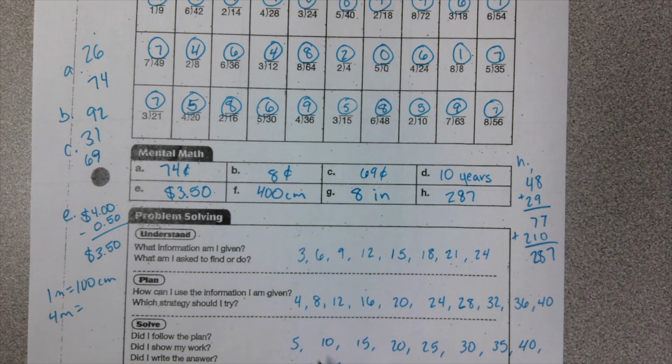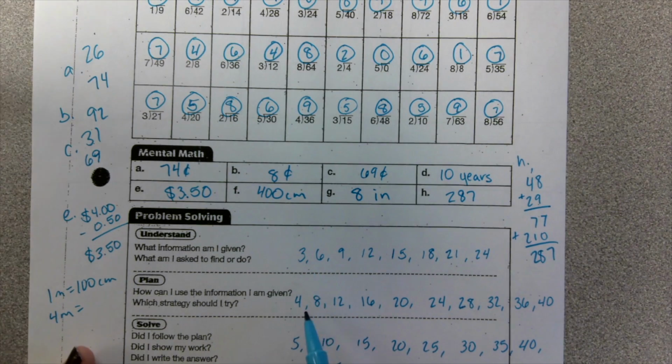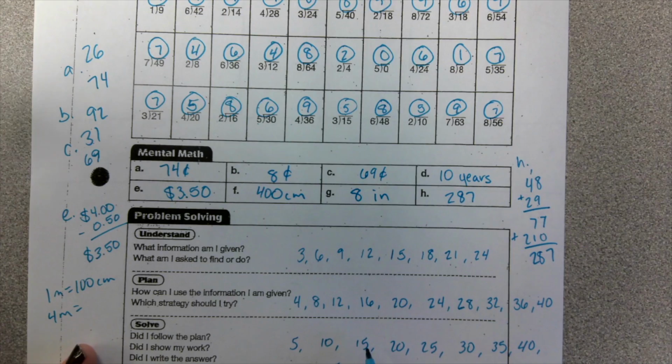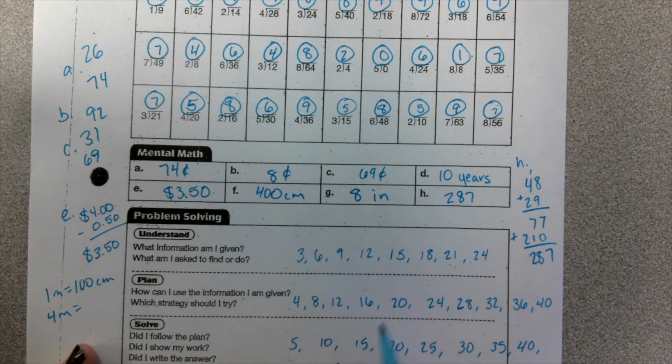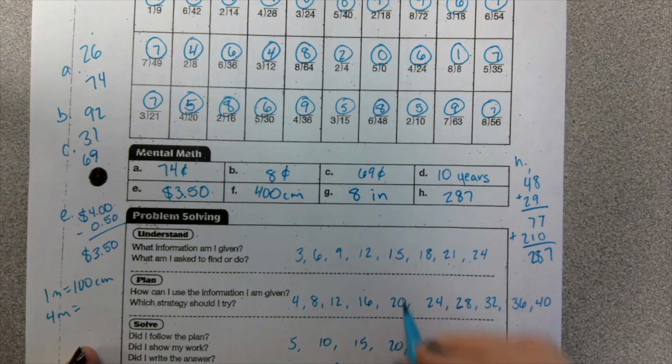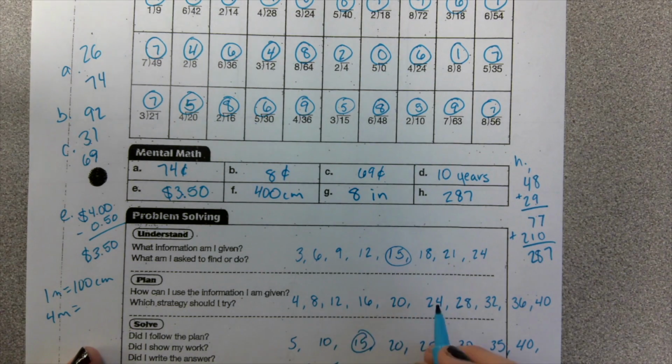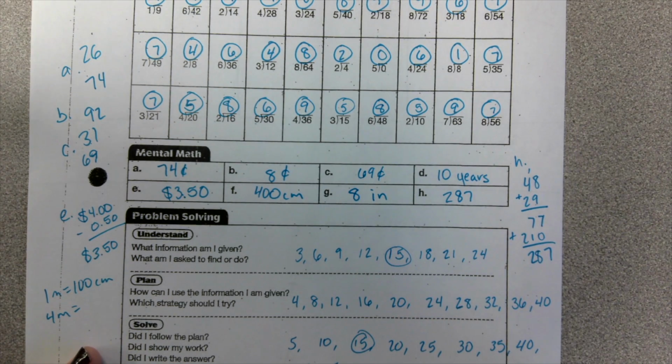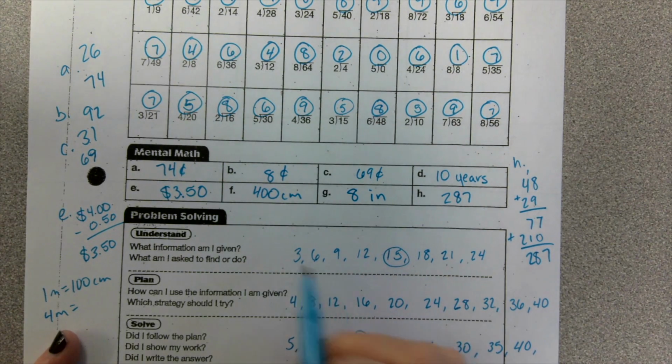When you count by 3s, 4s, and 5s. Well, is 6 in these two lists? No. 9, no. 12, no. 15 I see here and here, but I don't see 15 there. So we need to keep looking.